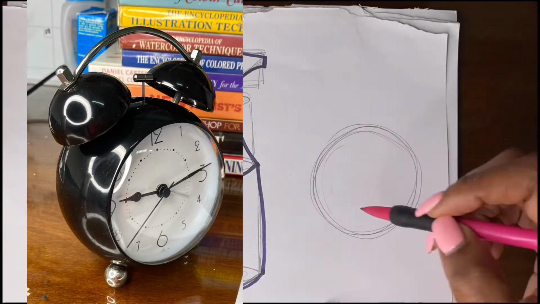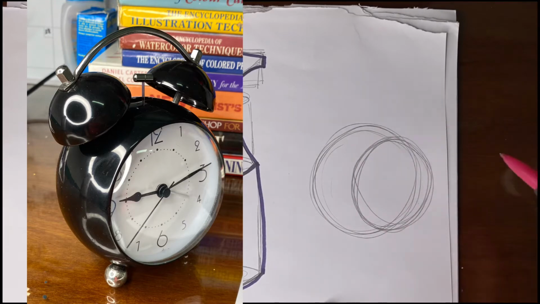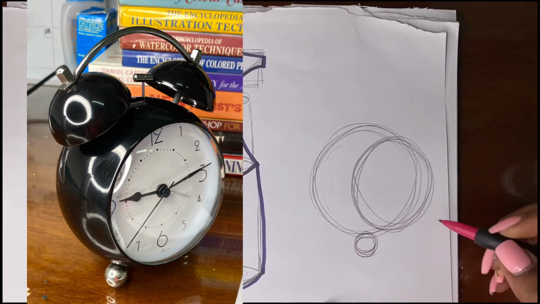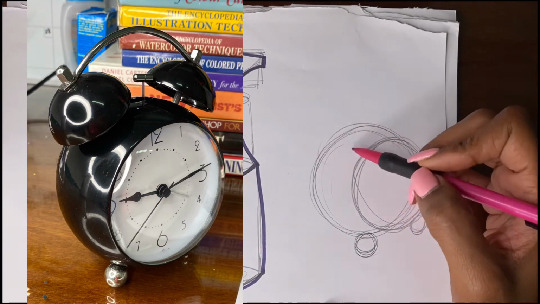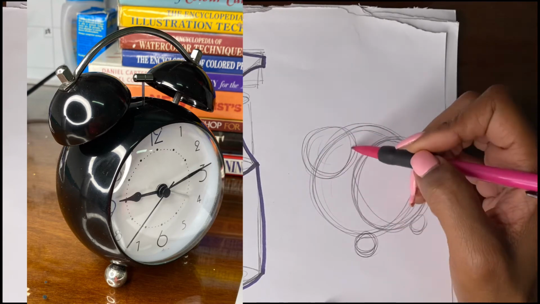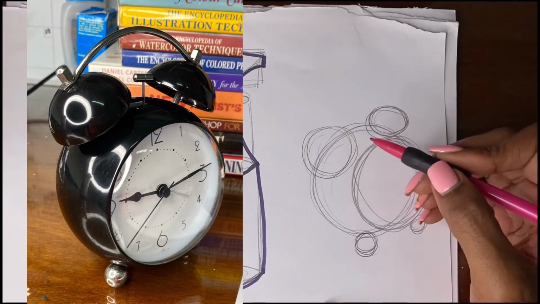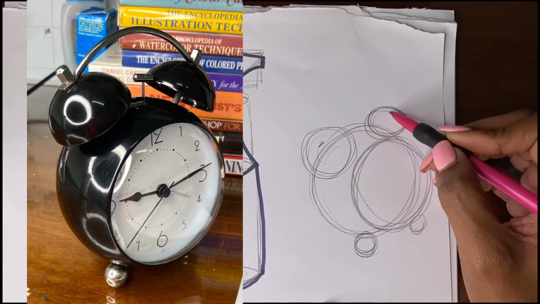So I'm starting off with a circle, and I noticed that based on the angle that I have this clock, it seems as though there are 2 circles overlapping each other. Then I'm going to put this circle that represents the top, those 2 top areas that make that clanging noise.